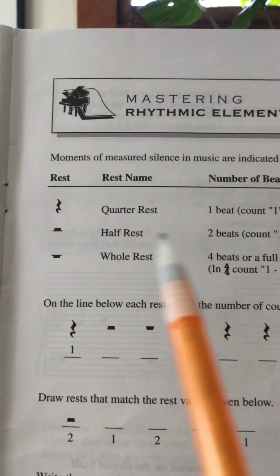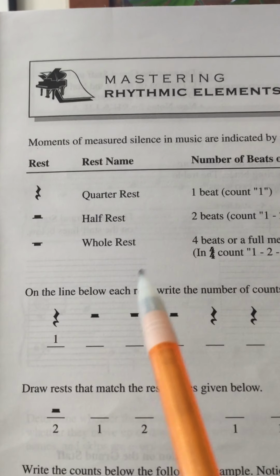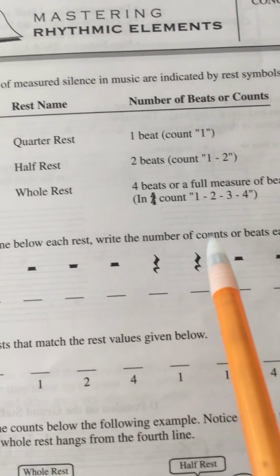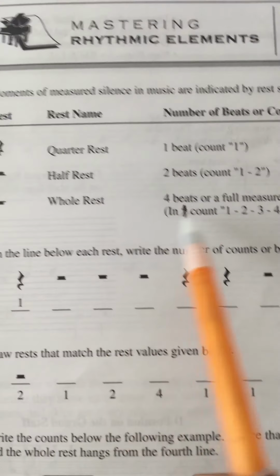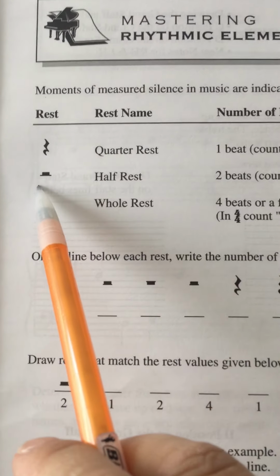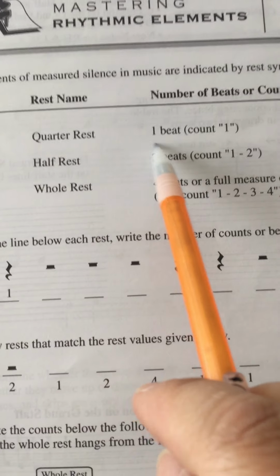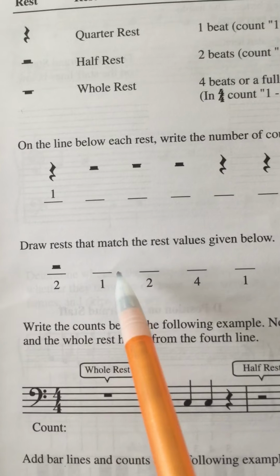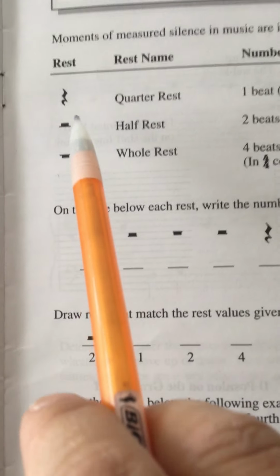Page 15, this is all about rests, which we already know them pretty well. Here you're just writing how many counts each one is. If you forget, you can go ahead and look up here, right? Quarter rest, half rest, whole rest. So they just want to know how many beats each one is worth. And then draw them, right? And they should look pretty much like this.